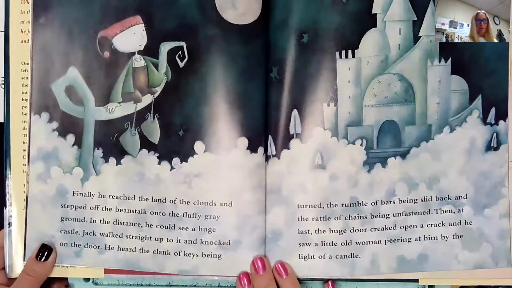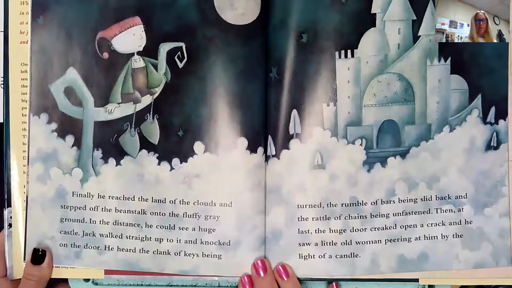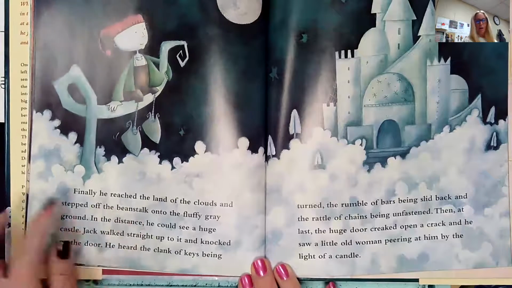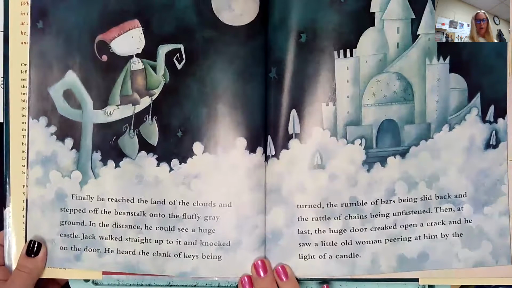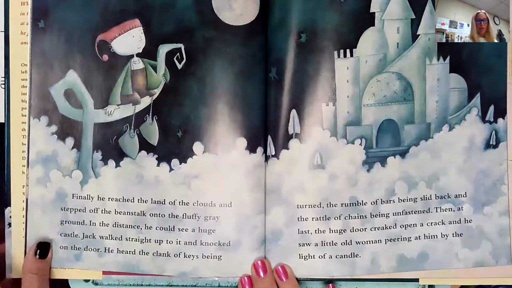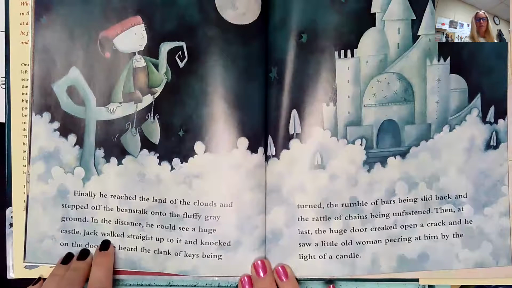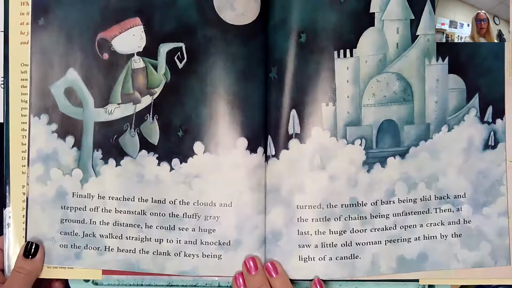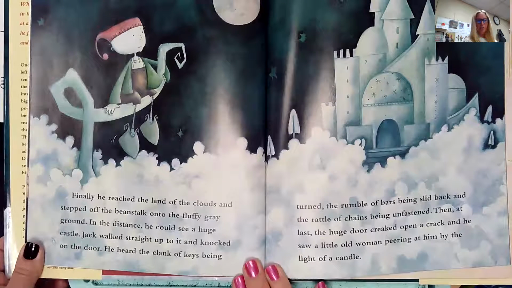Finally, he reached the land of the clouds and stepped off the beanstalk. On the fluffy gray ground, in the distance, he could see a huge castle. Jack walked straight up to it and knocked on the door.